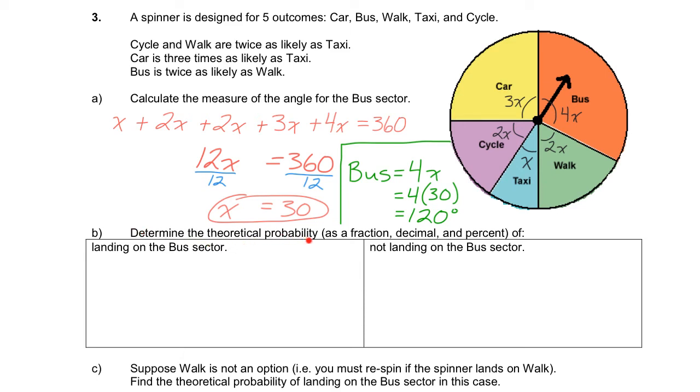Determine the theoretical probability of landing on the bus sector. Well, this spinner is a total of 360 degrees. The bus sector takes up 120 of those degrees. So the probability of landing on bus is 120 out of 360. And that reduces to 1 out of 3 as a fraction in lowest terms. We want a decimal and a percent. So 1/3 is 0.33 repeated. And that translates to about 33%.